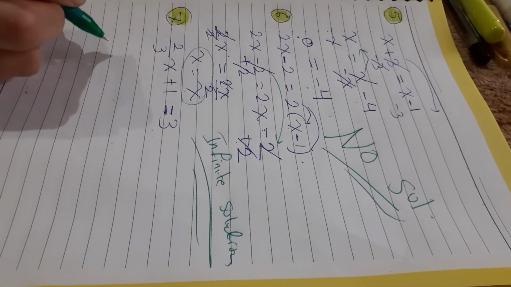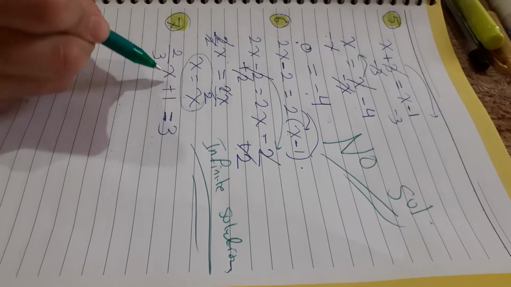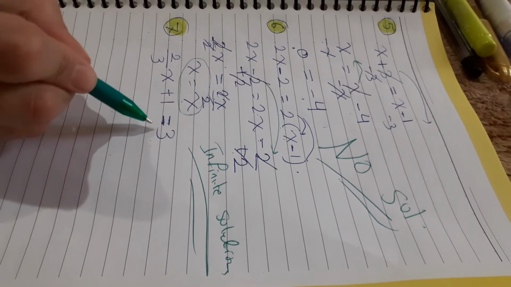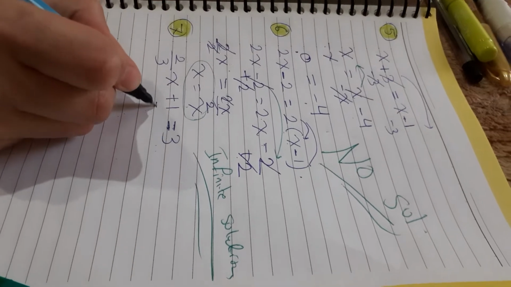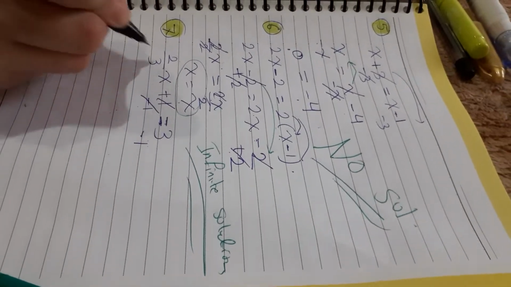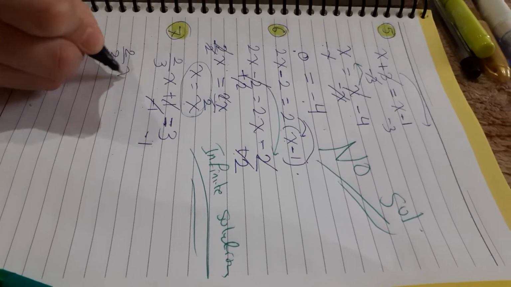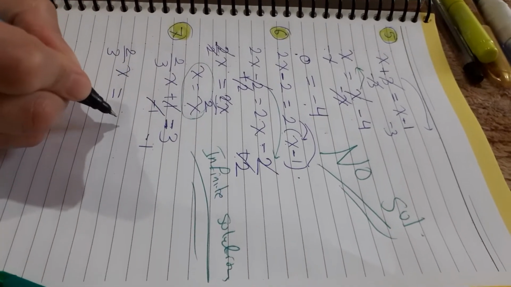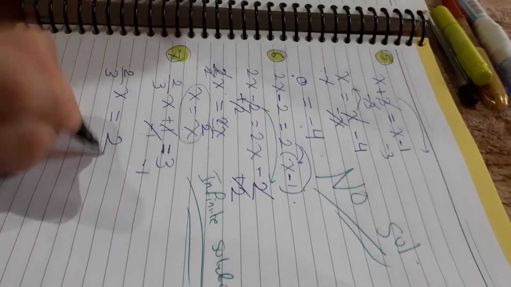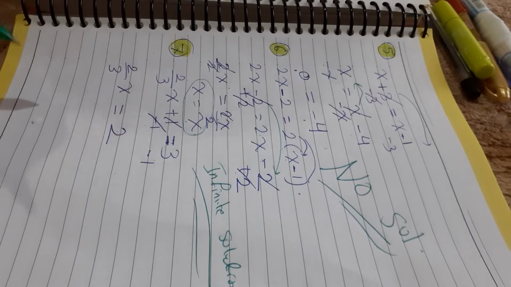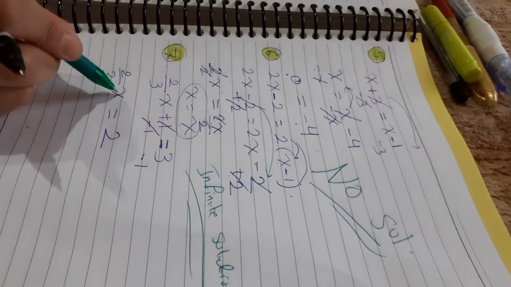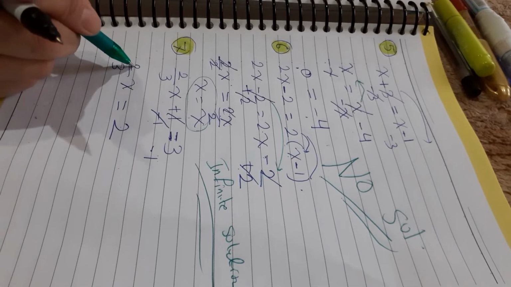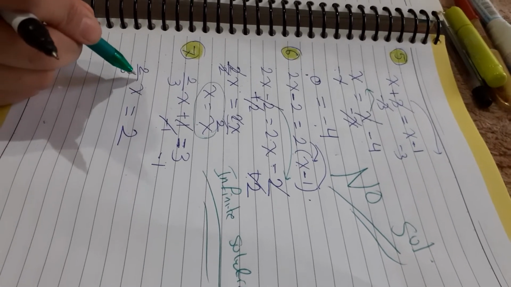Let's do this one. 2 out of 3 times x plus 1 equals 3. Now I will send this one to here, negative 1, negative 1. Bring down 2 out of 3 x equals 3 minus 1, which is 2. Now look, here there's an idea. Here, the operation between 2/3 and x is multiplication.